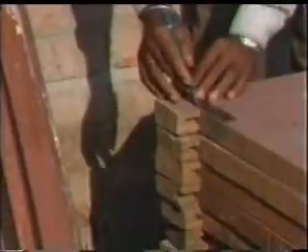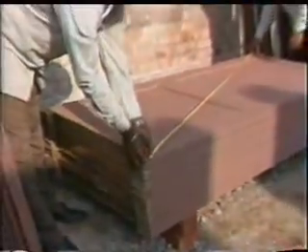Diagonal lengths are checked for squareness of the door. For this, mark the corner reference points with the help of a steel tri-square. Measure both the diagonals.